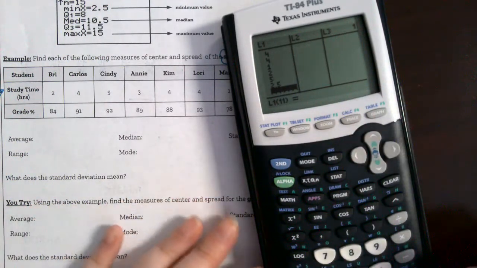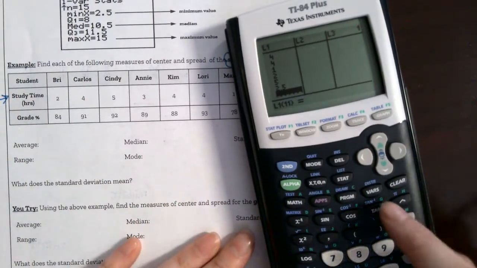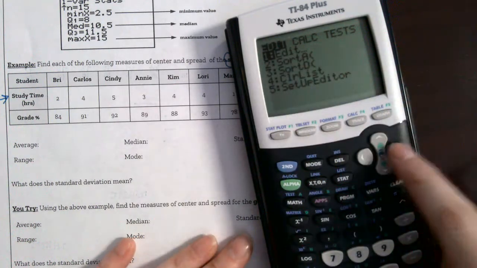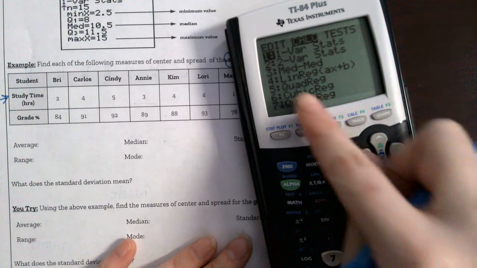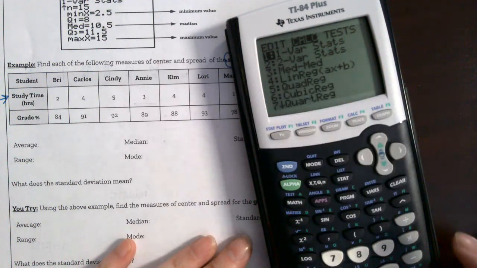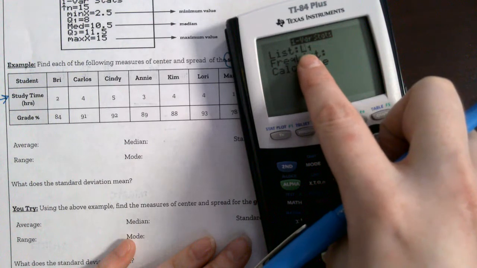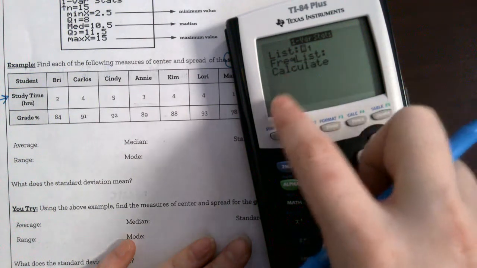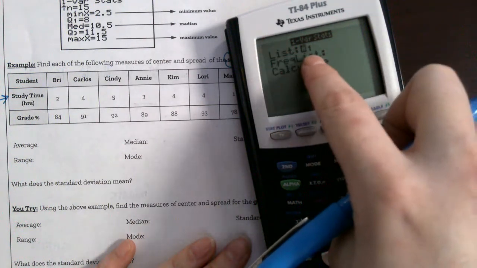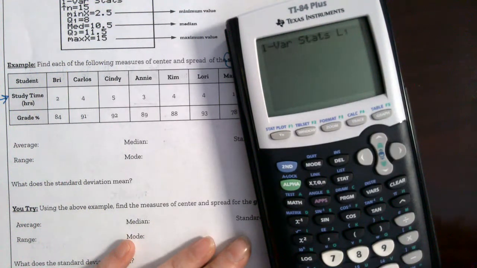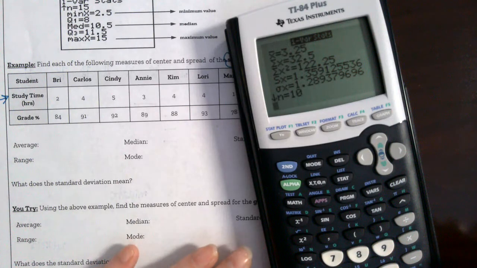Then we are going to calculate our statistics. So we're going to hit stat again, and instead of this edit button, we're going to go over to calc. And we're going to hit one var stats, which is the first one. You want to make sure the name of the list that you used is correct. I typed in L1, which is the first one, so it should say L1. You don't need to type anything here, and you just keep hitting enter until it calculates.